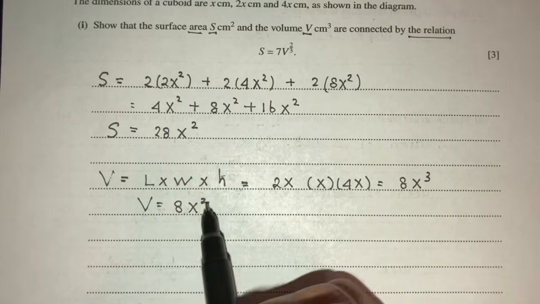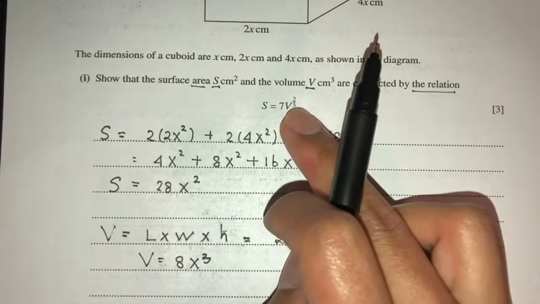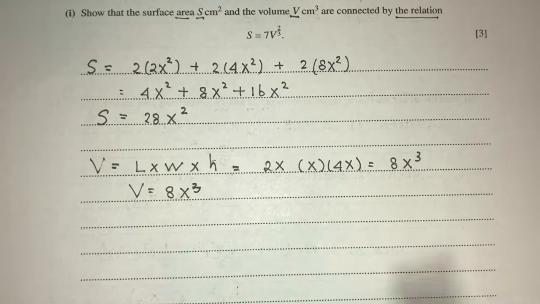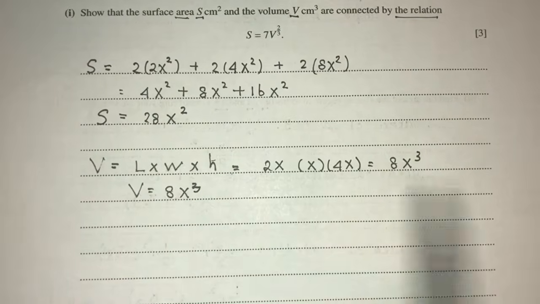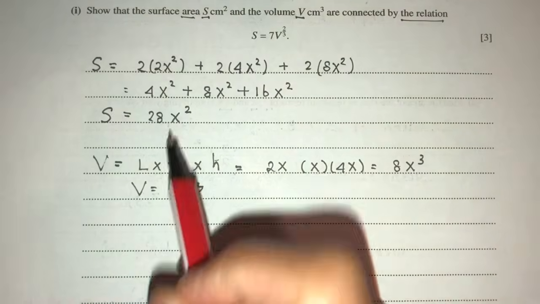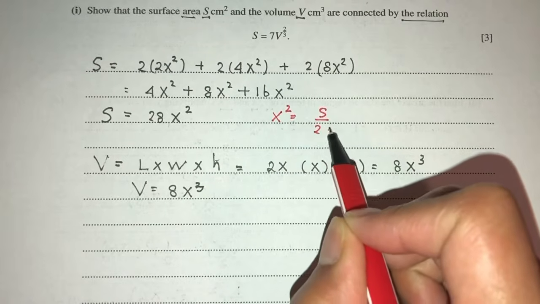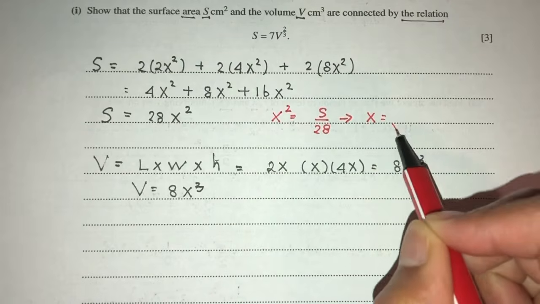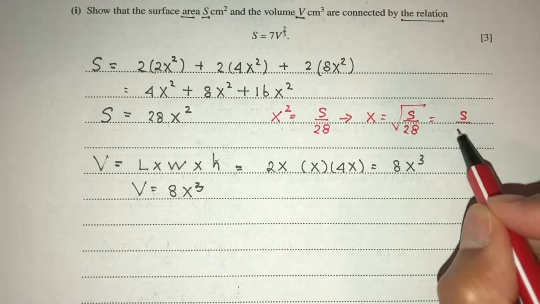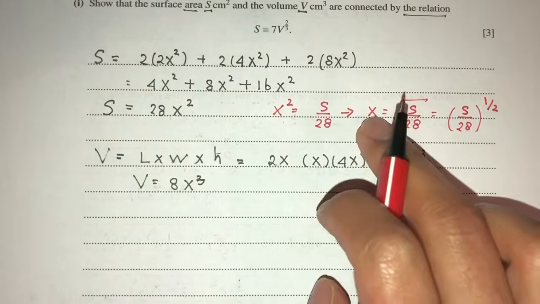So let's see how we can relate them to each other by this equation. So something we can do here is, so here we have x squared. Let's make x become the subject of formula, right? So x squared is equal to s over 28. From this you have x is equal to root of s over 28. So this is basically s over 28 power half. Now let's replace this x in this x.